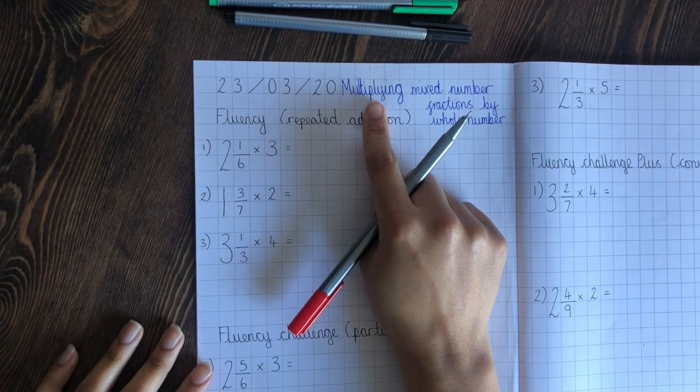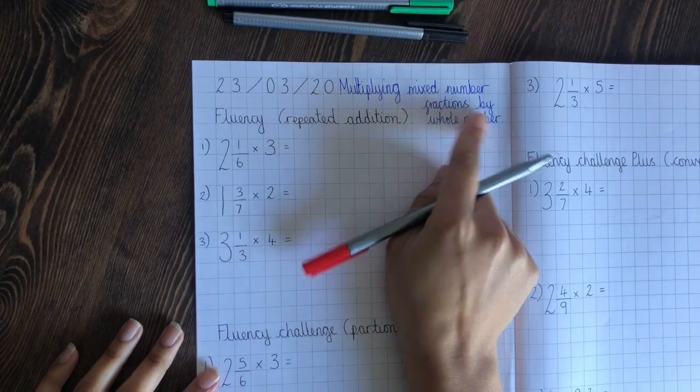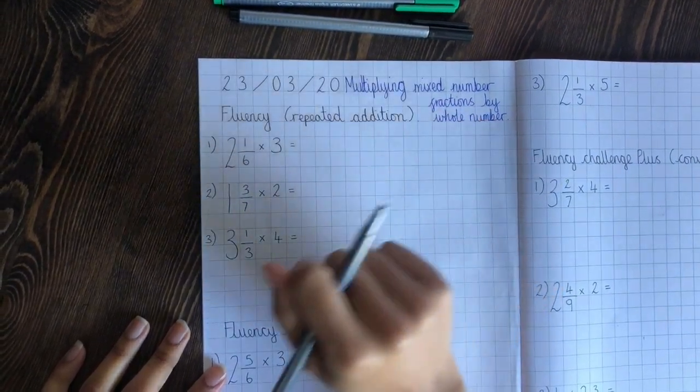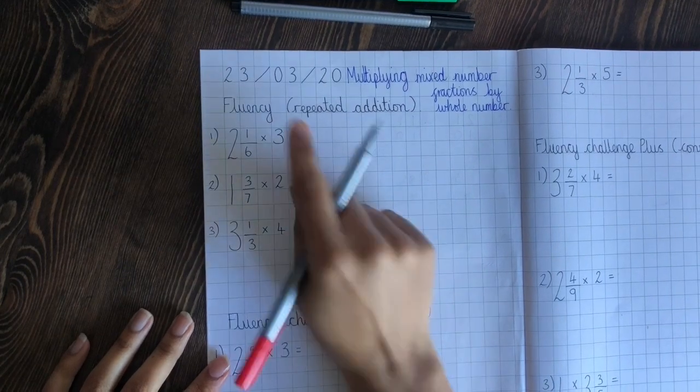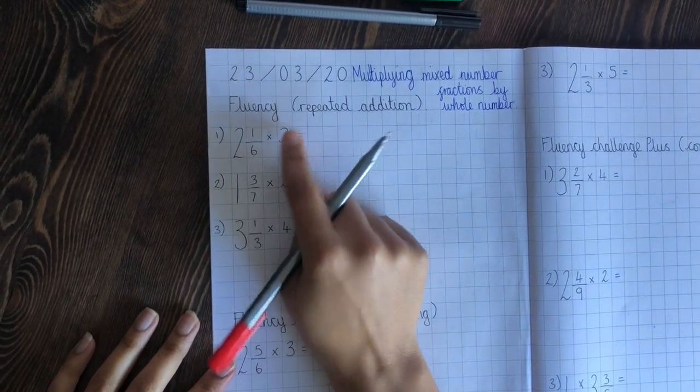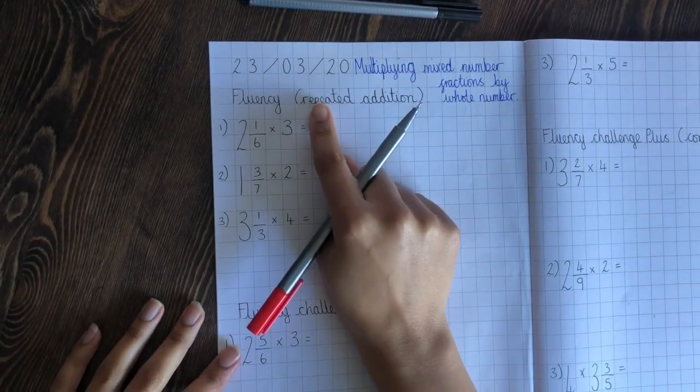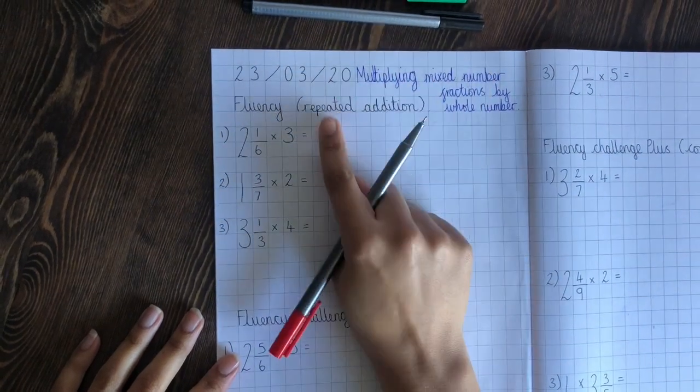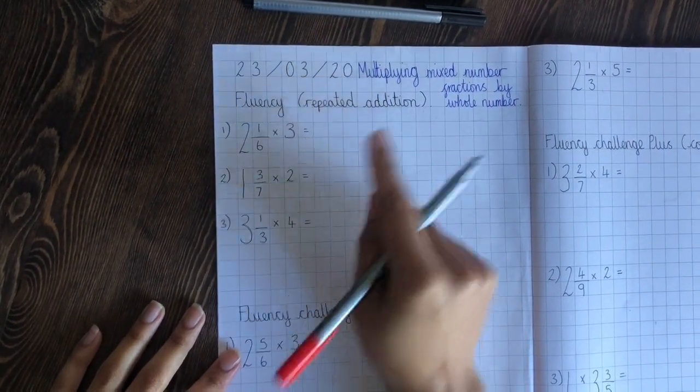Okay, so your math lesson today was to multiply mixed number fractions by whole numbers. So once you looked at the representing, you should have then gone into your fluency. And the first fluency was all about looking at how to do this type of calculation using repeated addition. So let's see what that looks like.